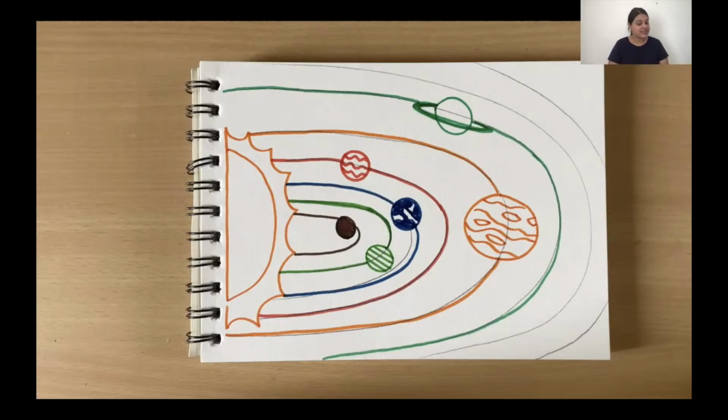So it is estimated that the Milky Way, which is our galaxy, basically has around 200 to 400 billion stars, which is a lot of stars. A billion is a lot, right? So 200 to 400 billion. Think about that. How many stars are there outside in space?